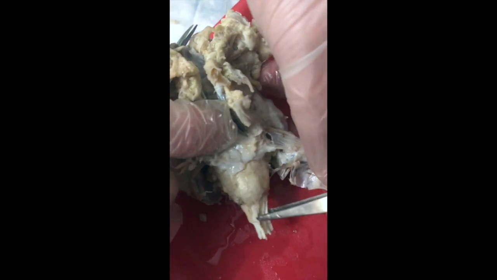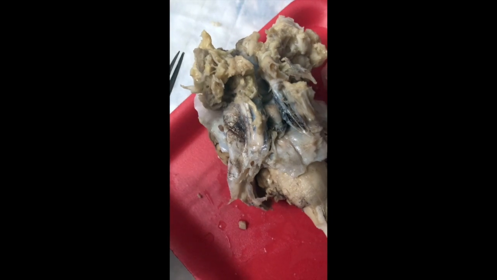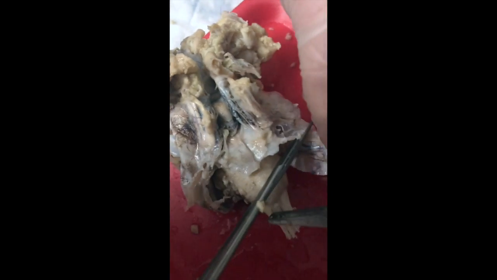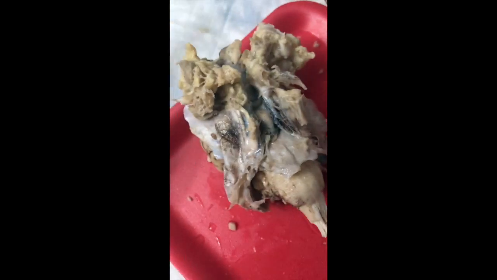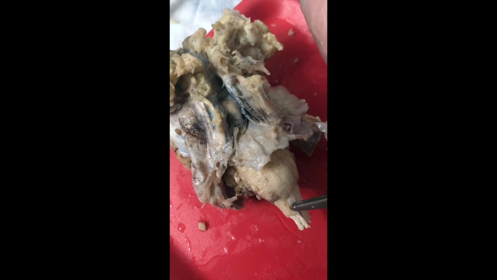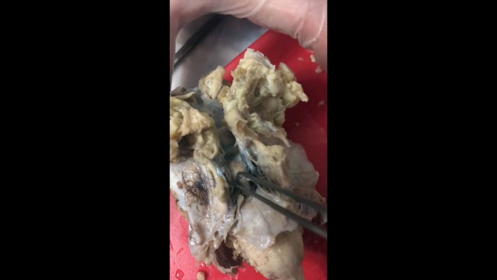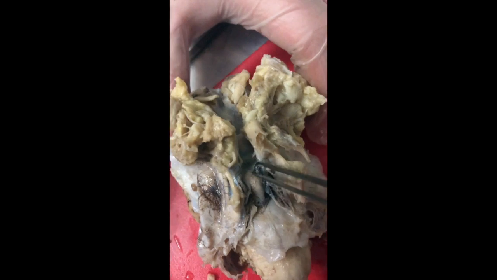Pulling out too hard happens all the time. You can see how the spinal cord actually just pulled completely apart. But right here you can see where it came down and in, and this would be the junction between the medulla and the spinal cord. Underneath here, this ball shape is going to be my pituitary gland.